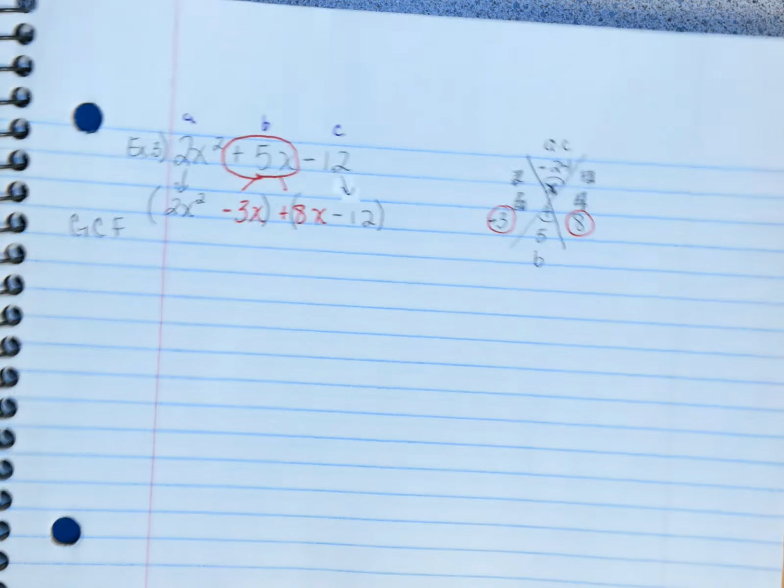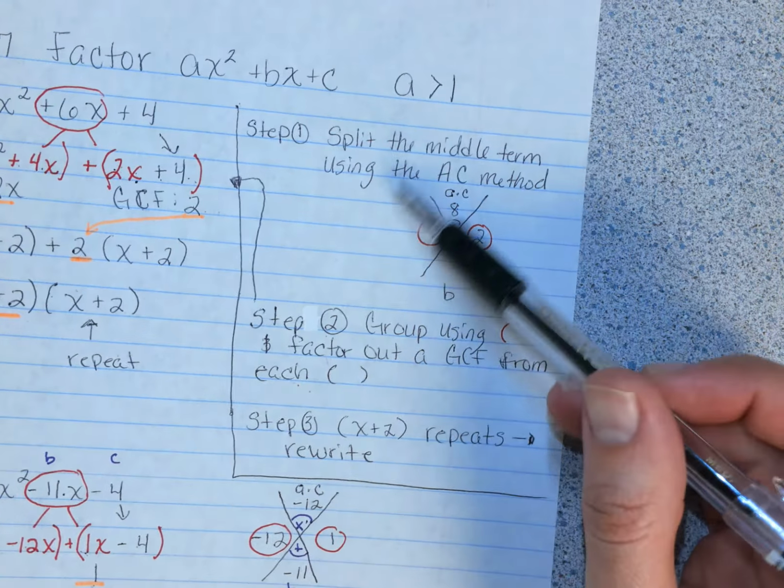When you're doing your homework, it would be super helpful if you had these notes with these 3 steps next to it so you can refer back to that. So greatest common factor. Well, 2 can go into itself, but 2 cannot go into negative 3. So greatest common factor is 1.